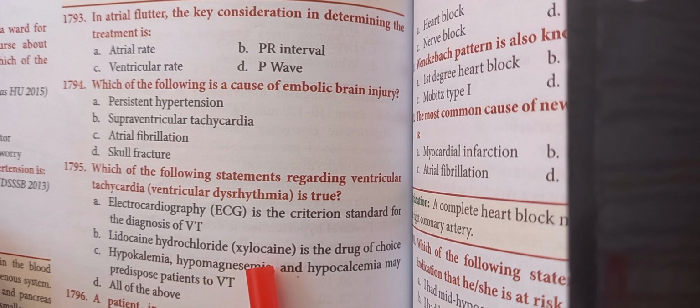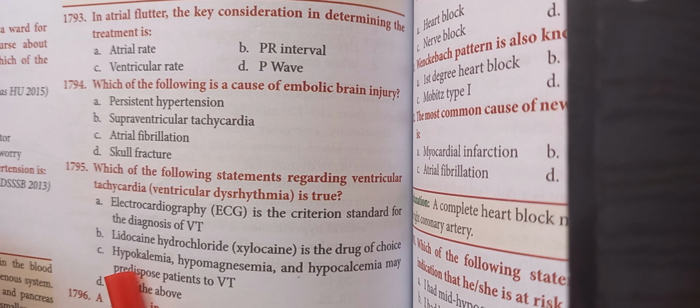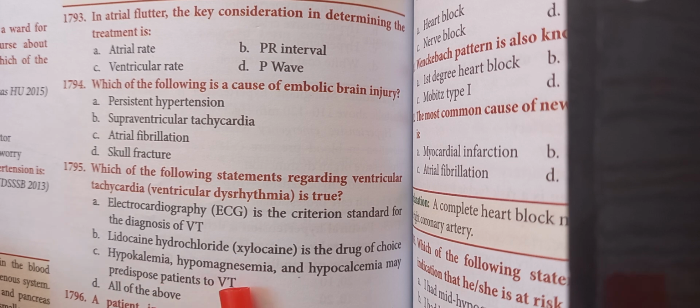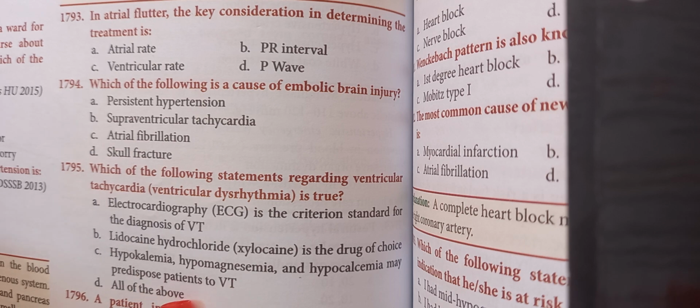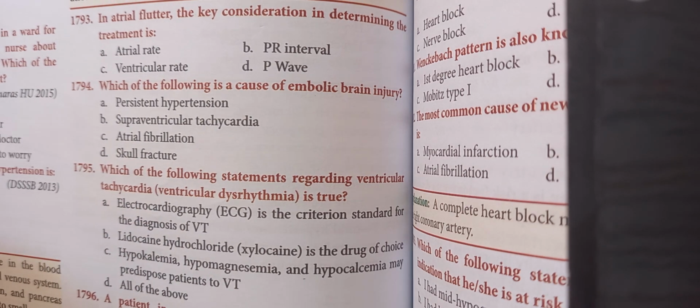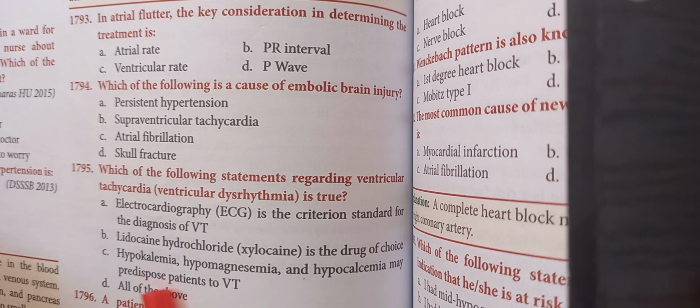Lidocaine hydrochloride or xylocaine is the drug of choice. Hypokalemia, hypomagnesemia and hypocalcemia may predispose patient to ventricular tachycardia. All of the above. The answer is all of the above.